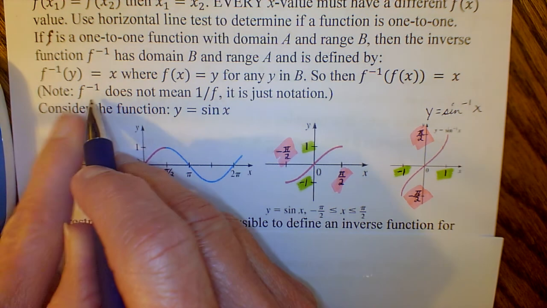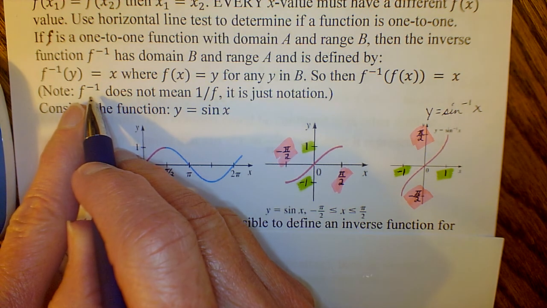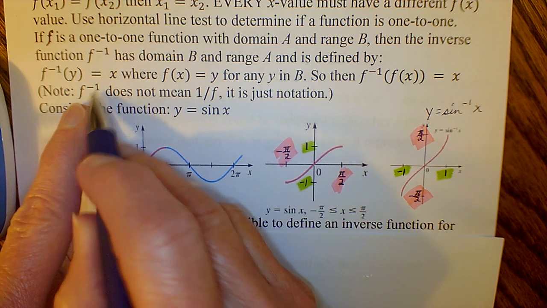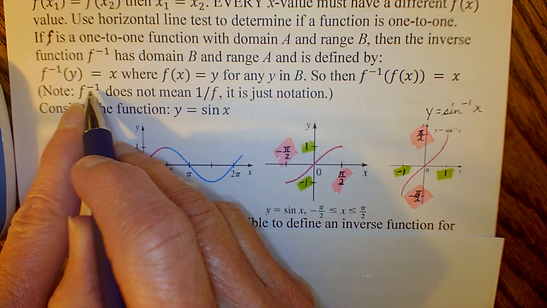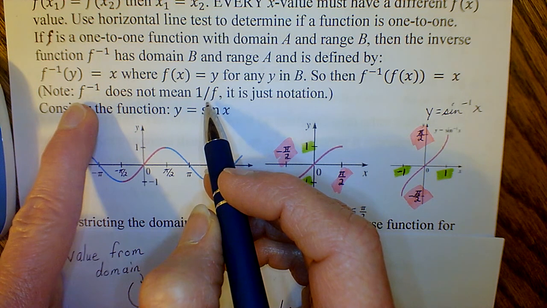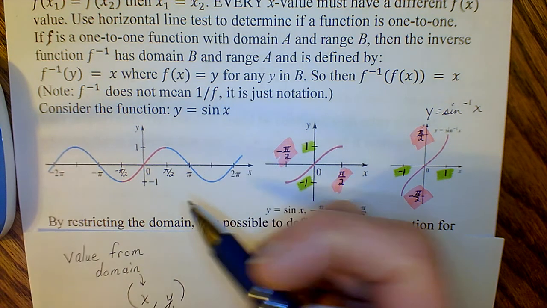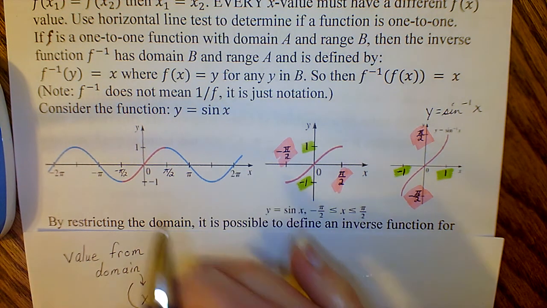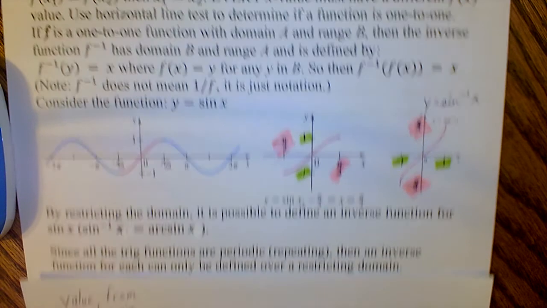Now, one thing that's important to remember, f inverse does not mean the exponent -1. That's not what this is to be interpreted as. So in other words, f inverse is not 1 over the function. It's a different thing altogether. It's the function that helps us go the other direction.